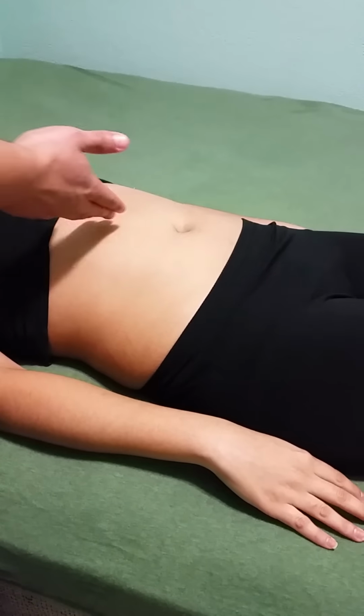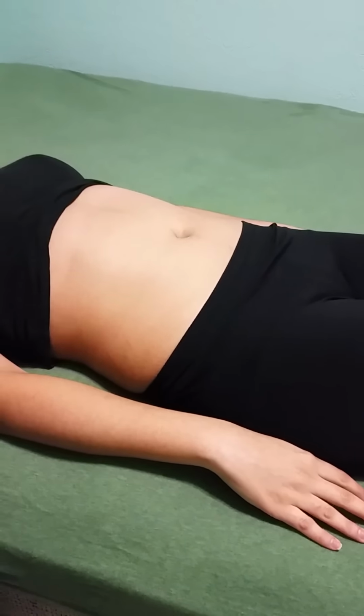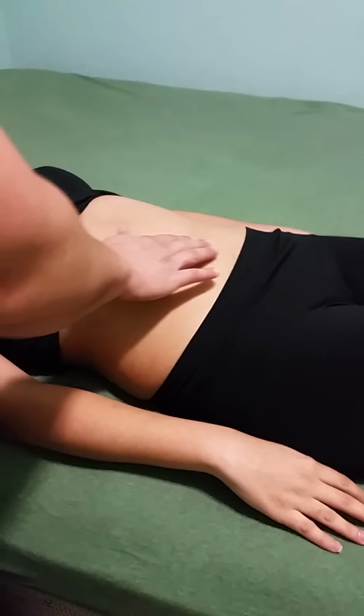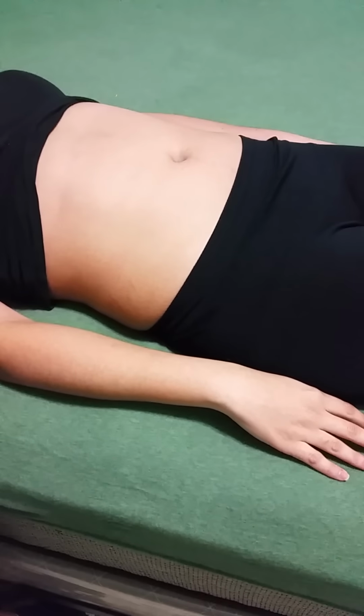Okay, I can see that her skin is normal. There's no abnormal colorations or anything like that. I don't see any redness in the umbilicus area. I don't see any rashes or anything like that, which is a normal thing.